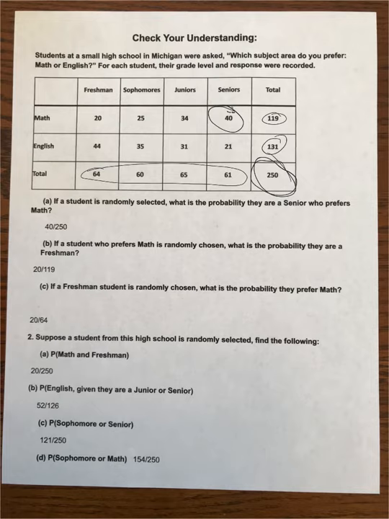If a student who prefers math is randomly chosen, and again, we're only looking at this row up here, the math row, what is the probability they are a freshman? Again, out of this row, you get 20 out of the total 119 because we're only dealing with people who like math.